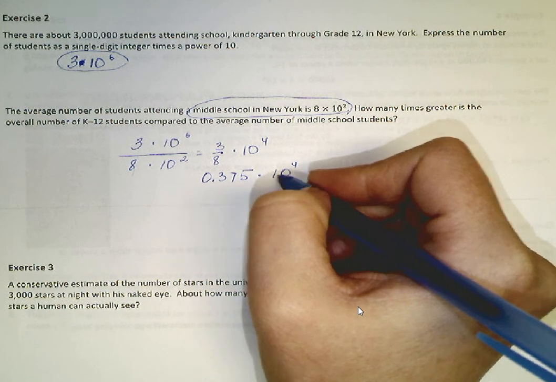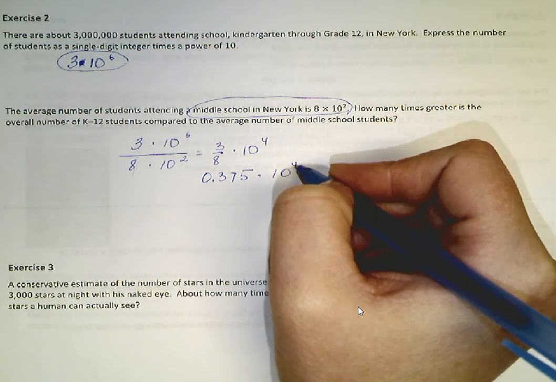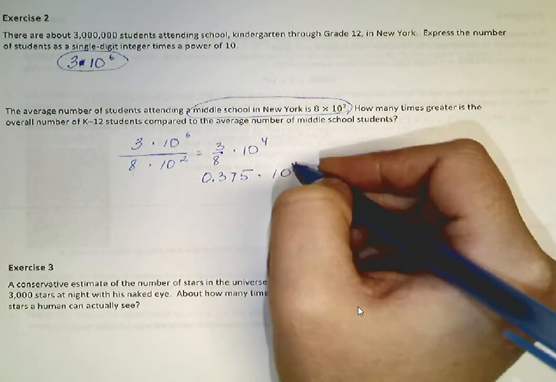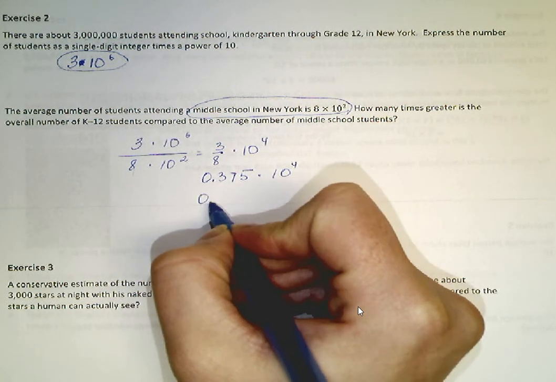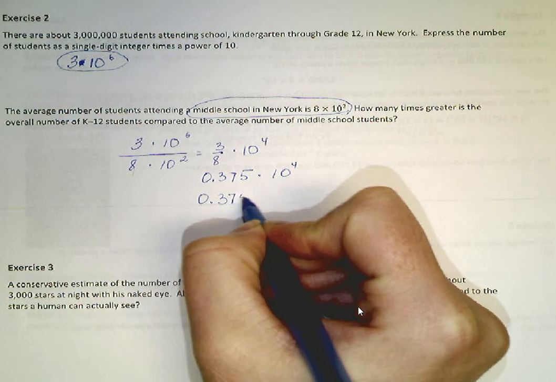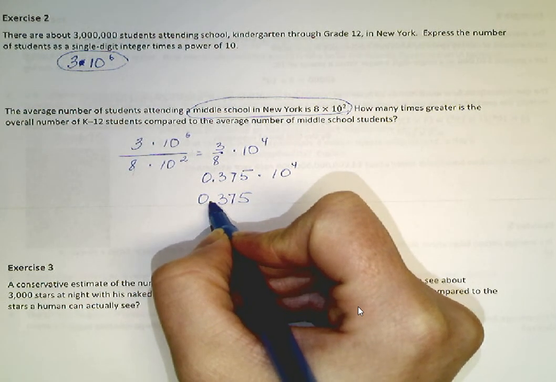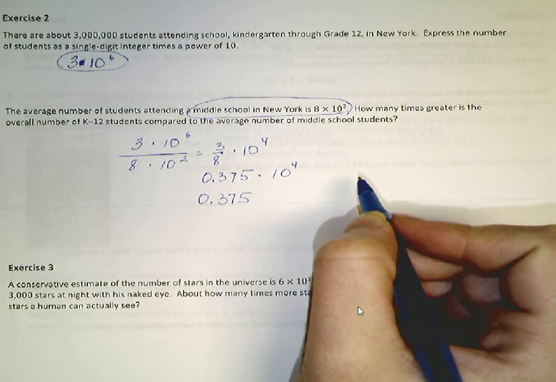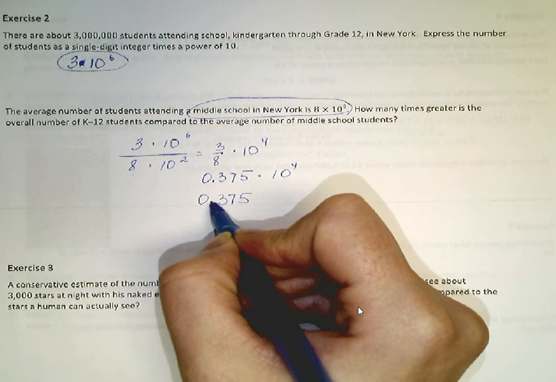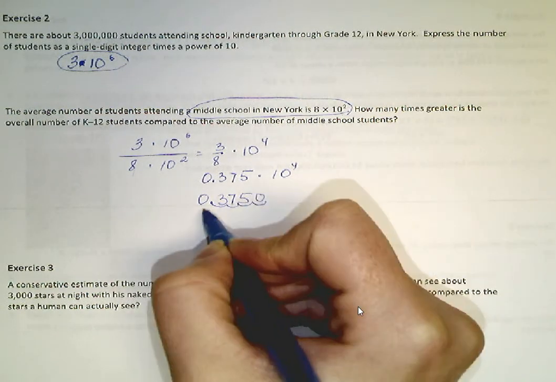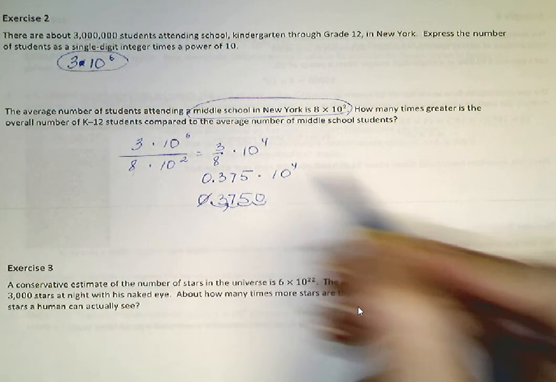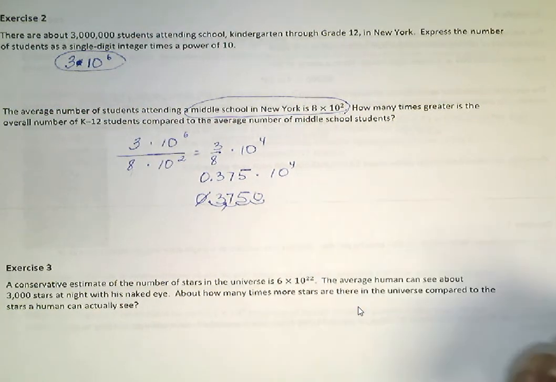And since 10 to the 4th is 10,000, I'm actually going to multiply by 10,000. And so when I'm multiplying a number by 10,000, all I'm doing is moving my decimal point to the right since the big number becomes bigger 4 times. 1, 2, 3, 4. And I get 3,750 times.